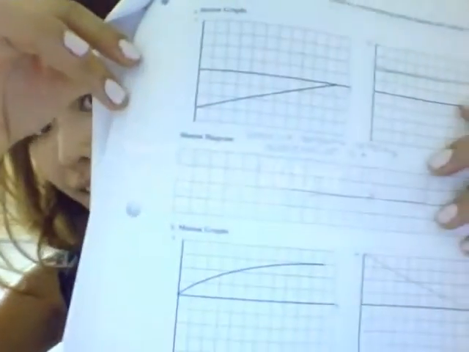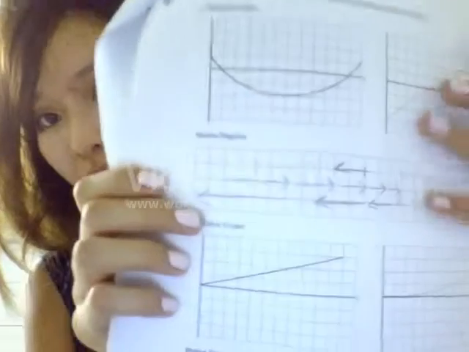Sorry, this camera is hard to tell. So that's page 7. Here's 8, 9, 10, and 11.